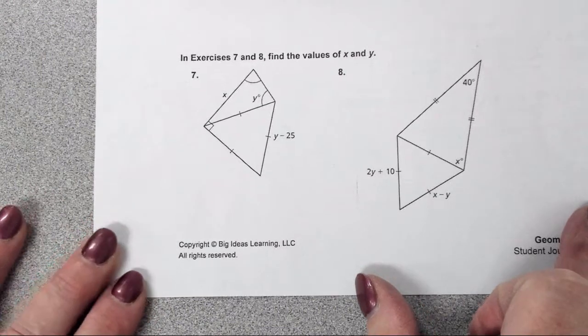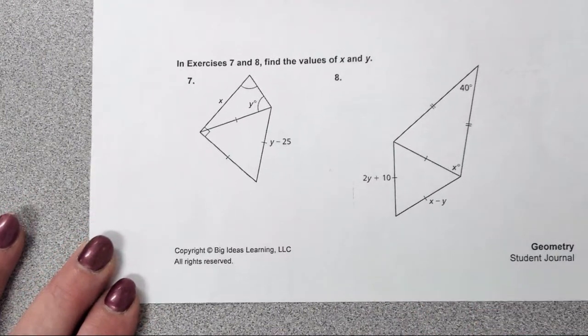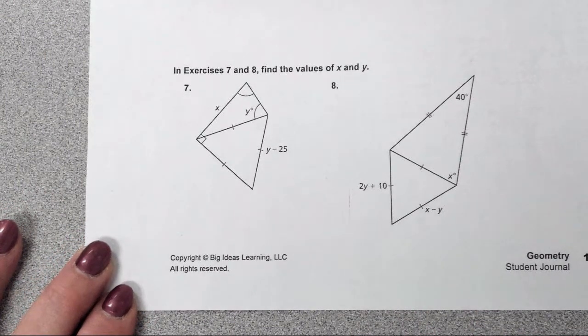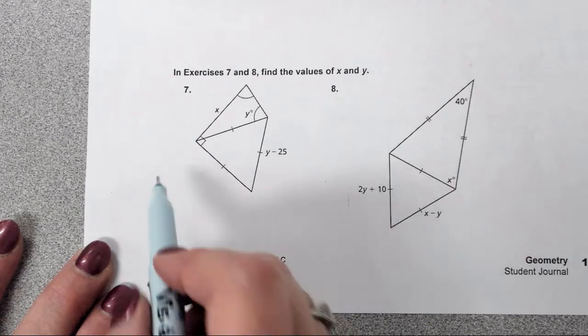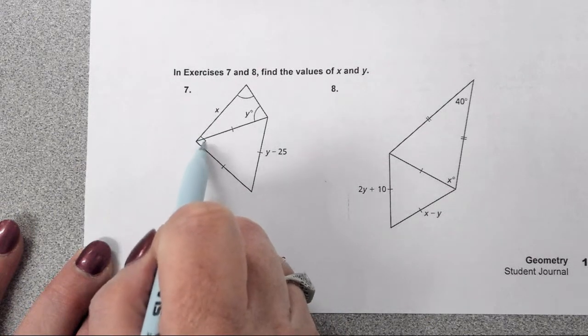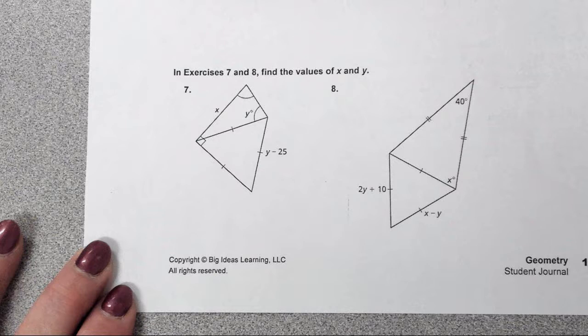So what if the pictures get a little trickier? Well, now we just have to start looking for different parts, label everything you can possibly think of, and somewhere along the line you'll find some stuff. So I notice there's a right angle down here. I know that's 90 degrees. Anything else you see in here?